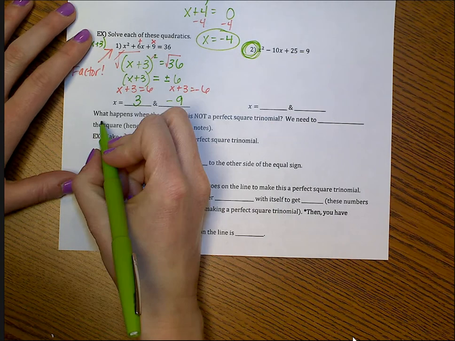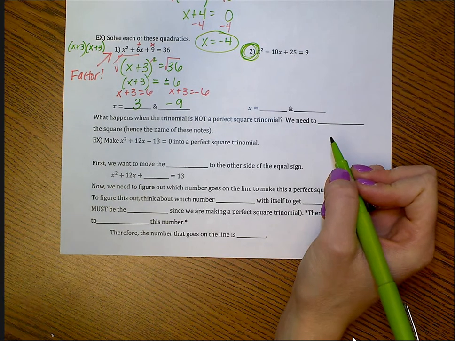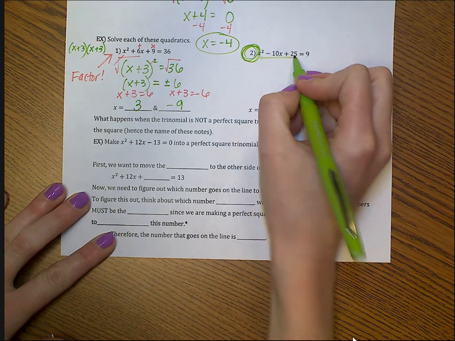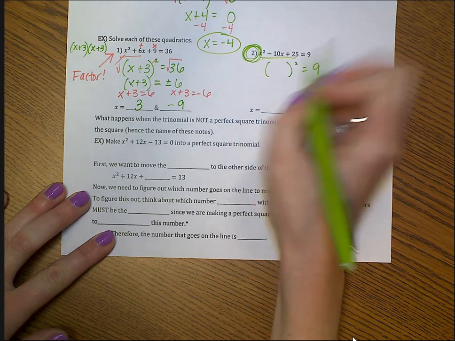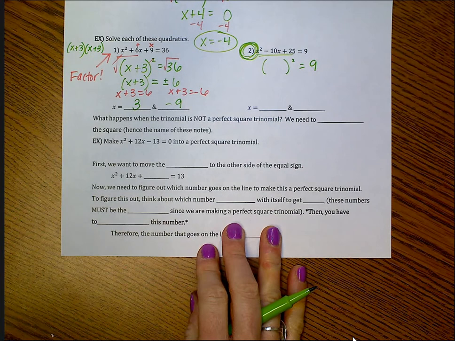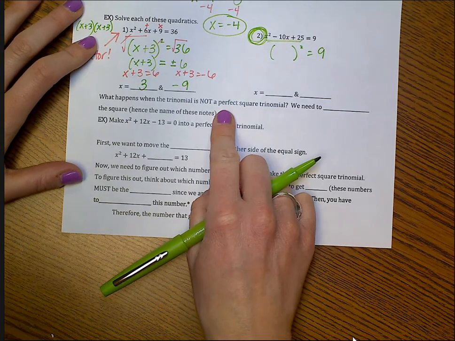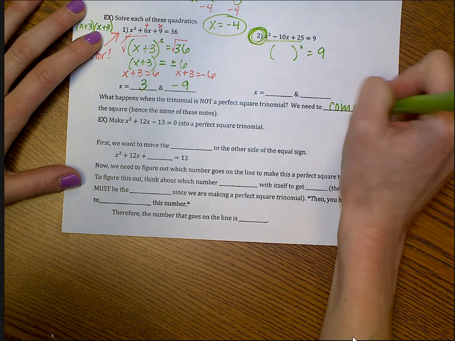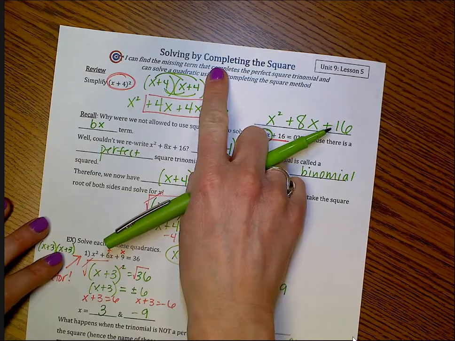What happens now when the trinomial is not a perfect square trinomial? So like this one's a perfect square. I will tell you right now, this one's a perfect square, meaning you can just write it as x plus 2 or whatever. It works out nicely. You don't have to think too hard. So you're going to see some, though, that are not perfect squares. If this happens, you have to make it a perfect square, or you have to complete the square. What do you know? That's the name of the lesson, completing the square.